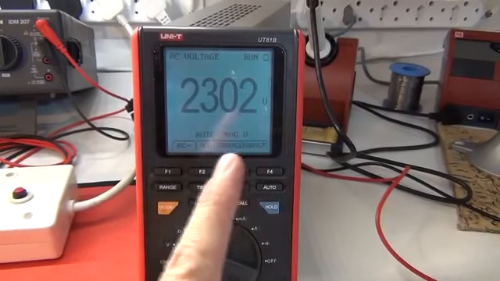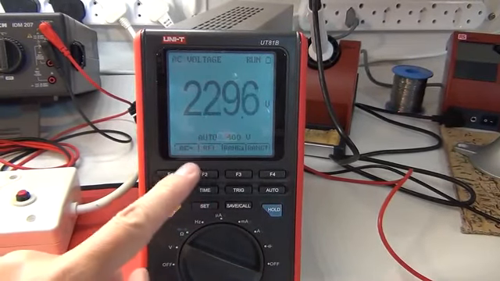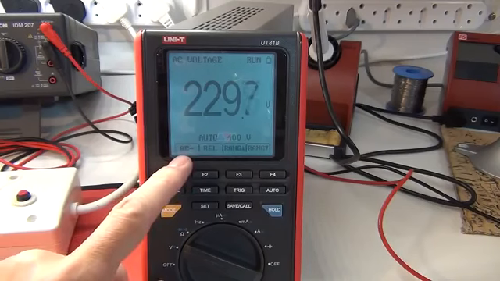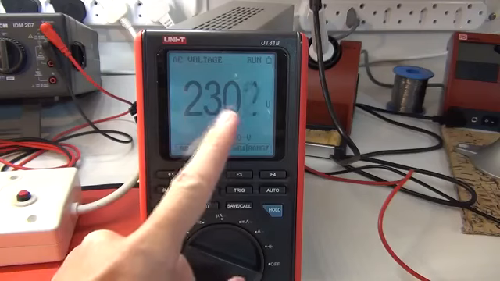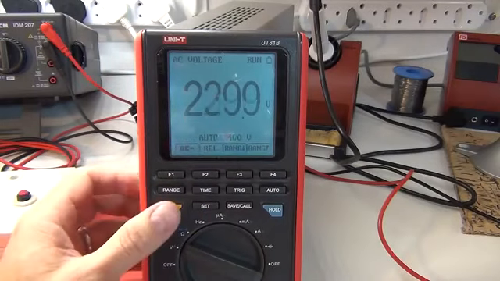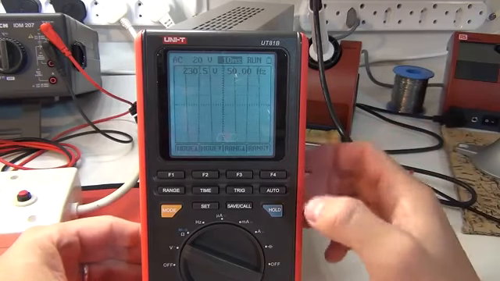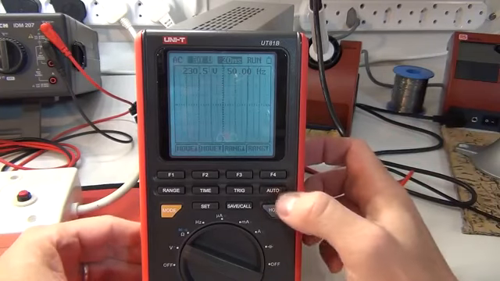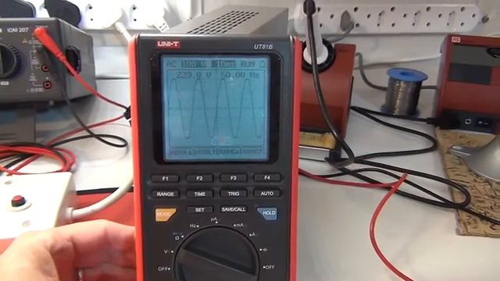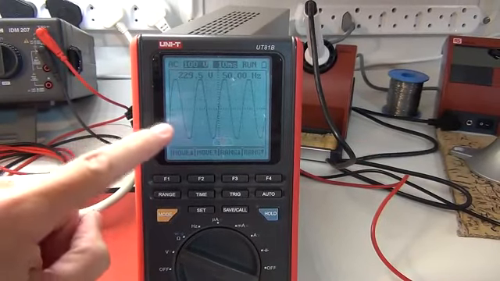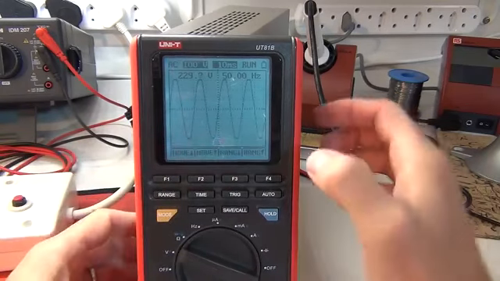As you can see, I've got this set to measure AC voltage, and we've got a figure of around 230 volts. Now I'm going to change the mode so we go into kind of scope mode. I'm going to push the auto button so that it sizes things up for us, and as you can see there, we've got this sinusoidal wave happening.